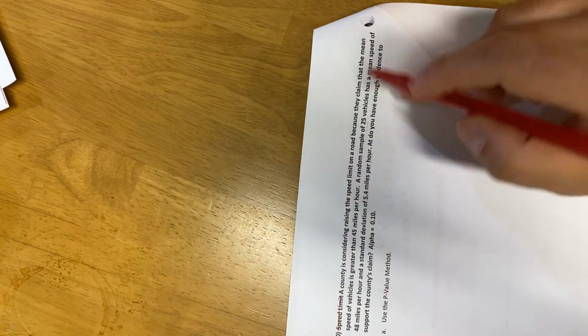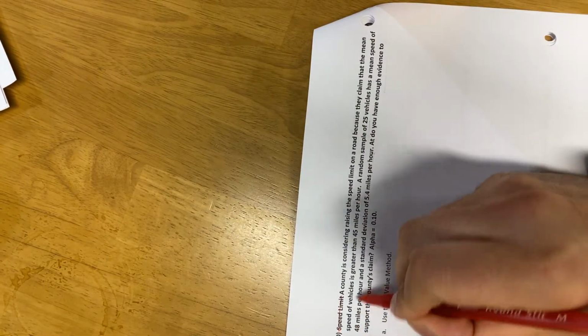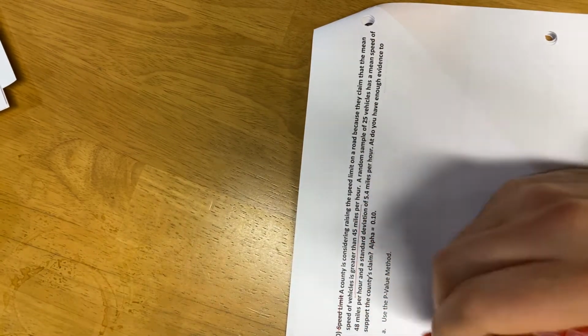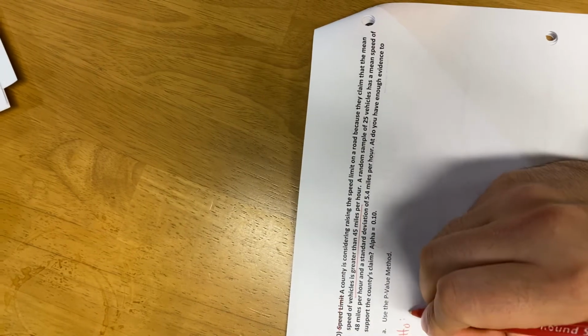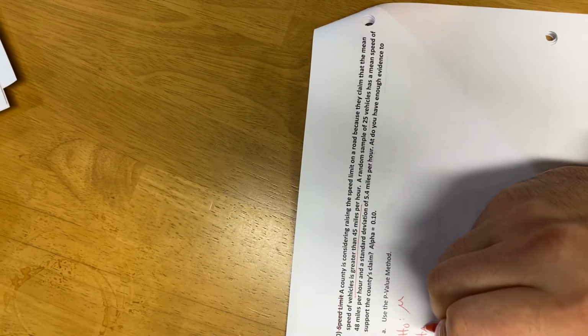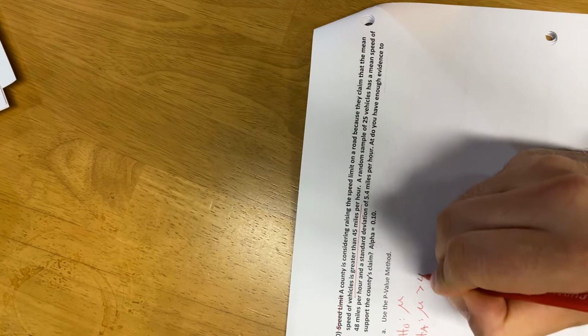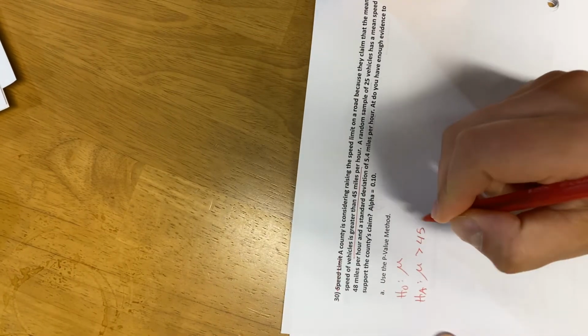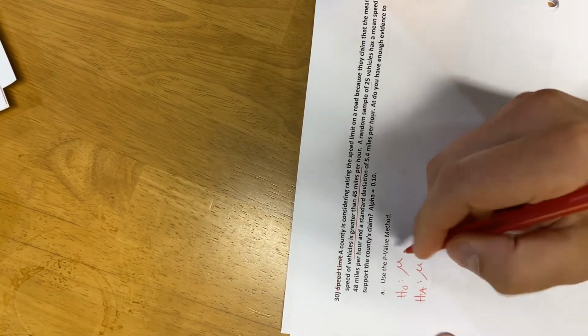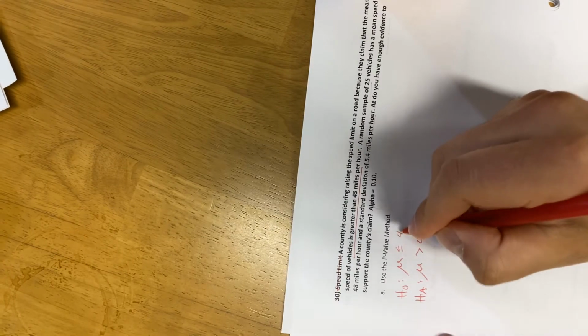Raising the speed limit, they claim the mean speed of the vehicles is greater than 45. Okay, so they claim it's greater than 45, so that's how I know that goes there. That's a right tail test. So you could put equal to, or you could put this. All right, right tail test.